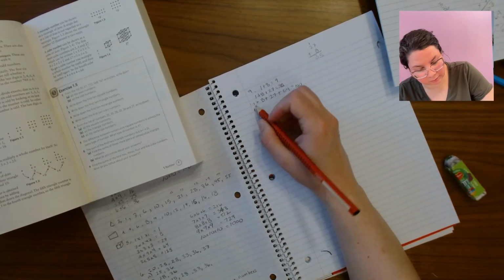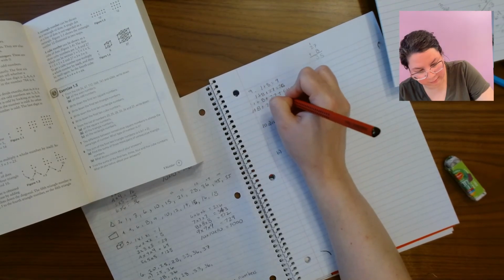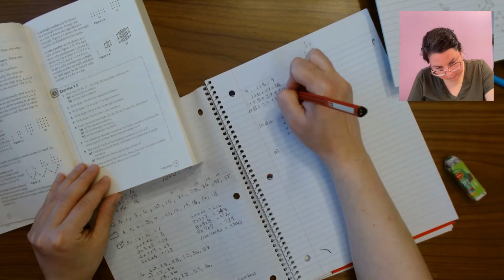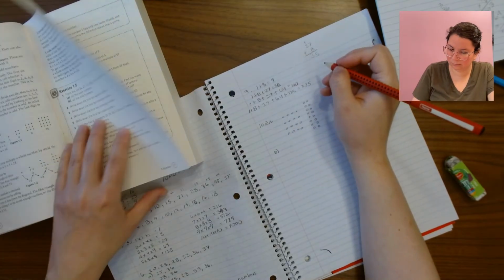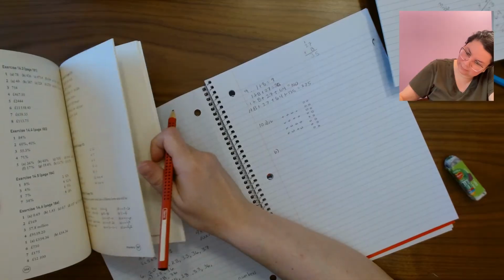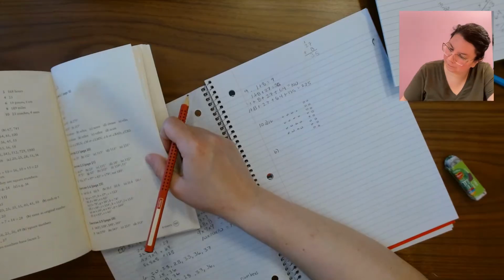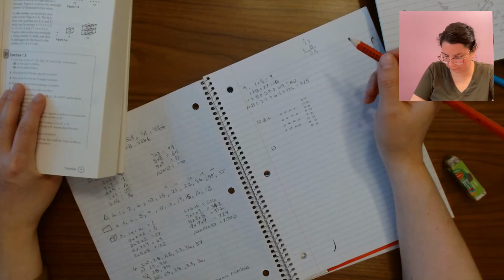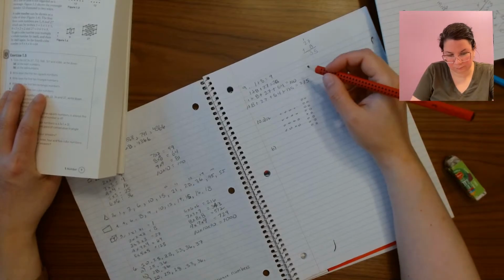So then we add one more, right? 1 plus 8 plus 27 plus 64 plus 125 is 225, right? Is that the correct answer? Yes, and they're square numbers. Yes, they are. Okay.